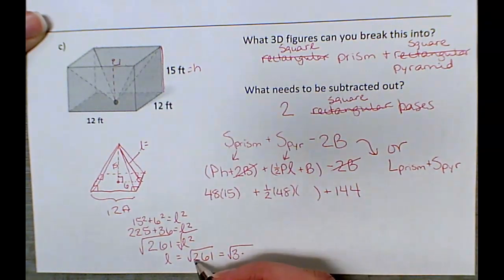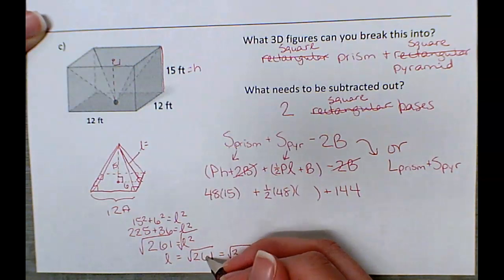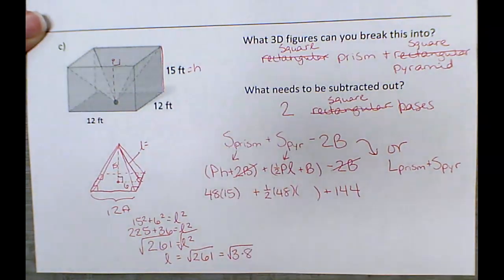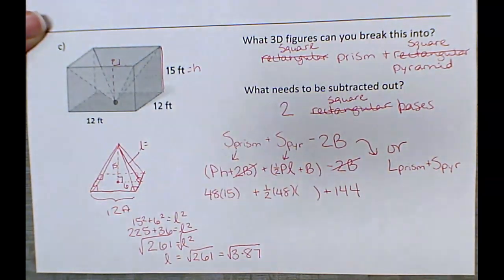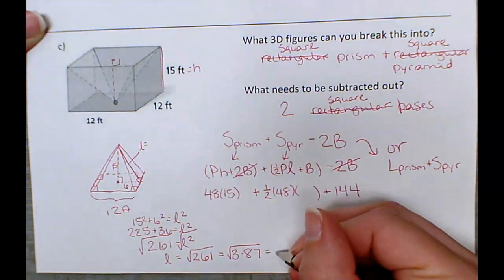The rule is that if the sum of the digits is divisible by 3, then the number itself is divisible by 3. So 3 goes into 26 8 times with a remainder of 2, and 3 goes into 21 7 times. 8 plus 7 is 15, so that's also divisible by 3.